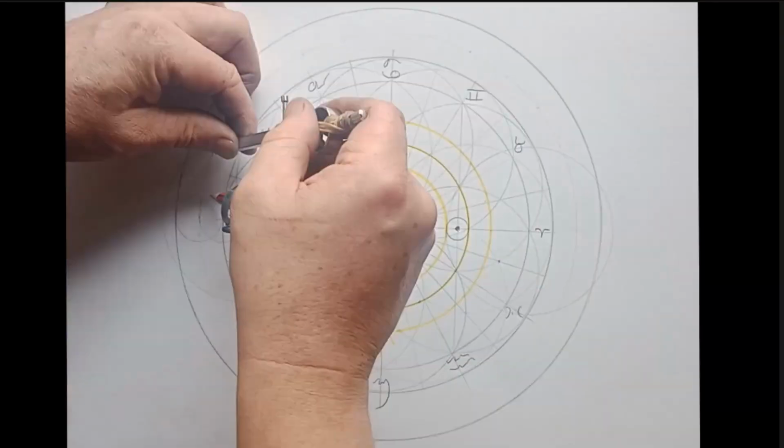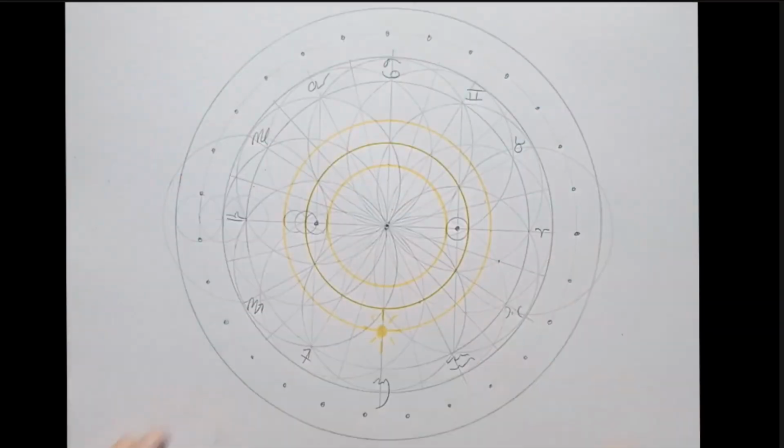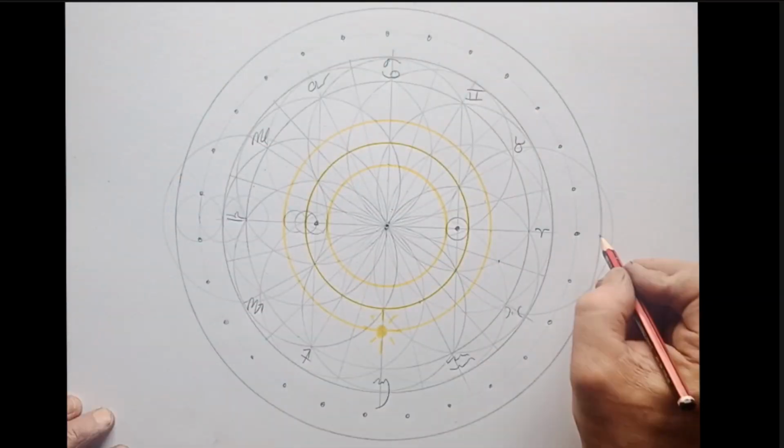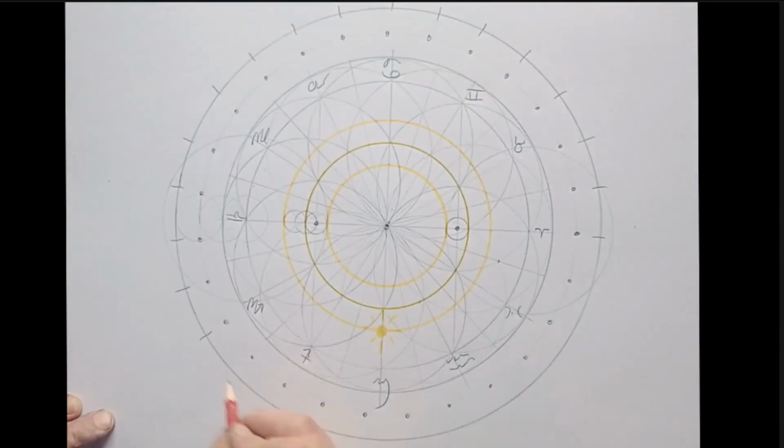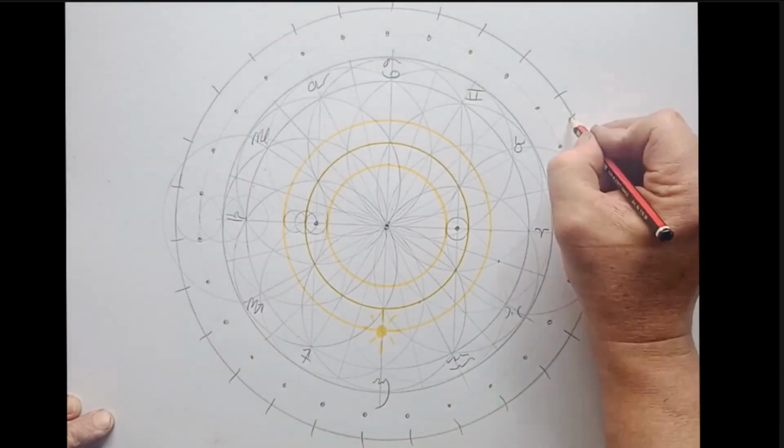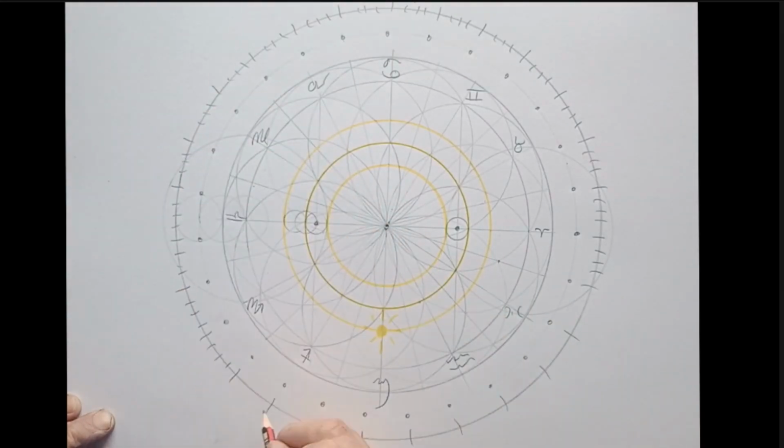So that measurement allows me to create the 27 nakshatras, which are the 27 wives of Chandra and the daughters of Daksha, south. Those 27 nakshatras are then divided into 4 padas each, making the 108 padas.